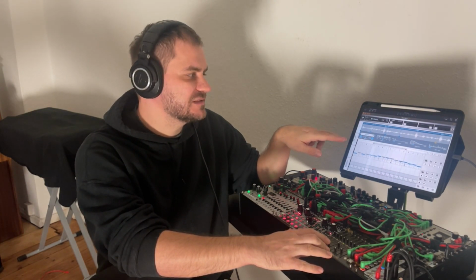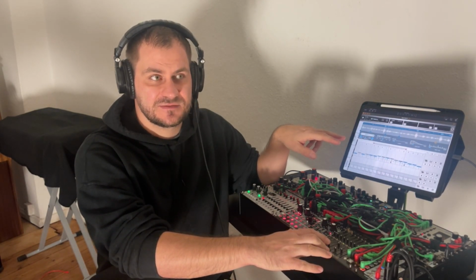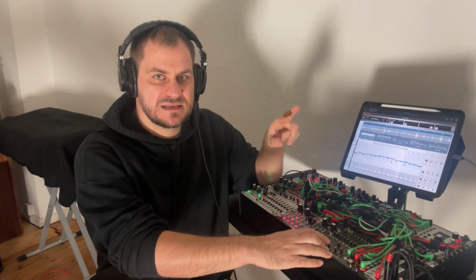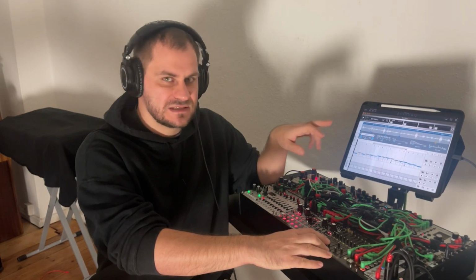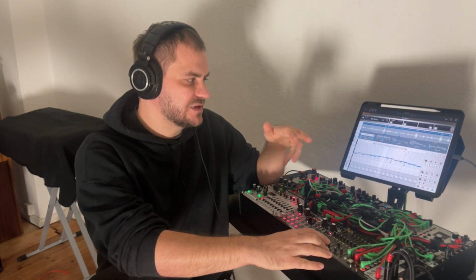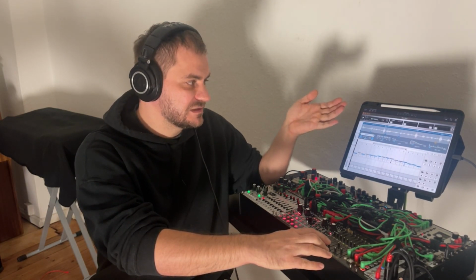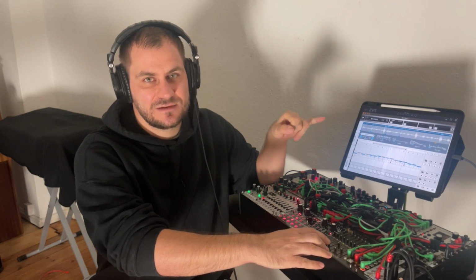So if you have 16 slices and a 16th note grid, one bar, it puts each slice on that grid. So you have a rhythmic loop going on pretty fast, even though the sample you throw on is not that rhythmic at all.